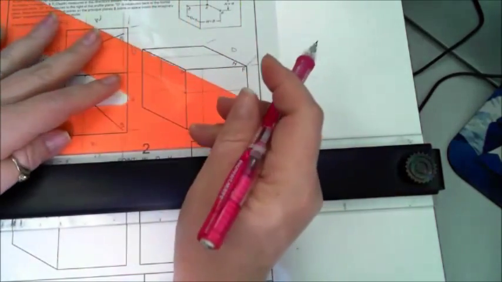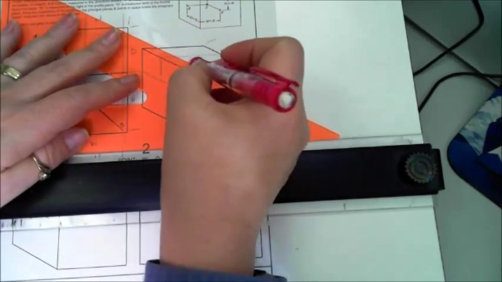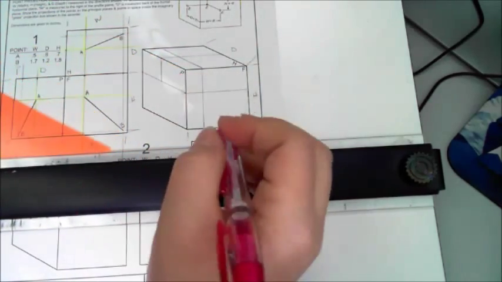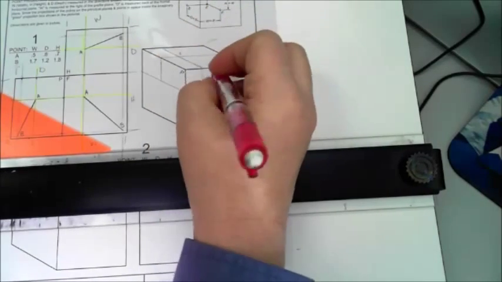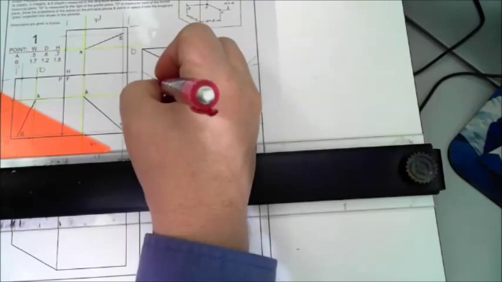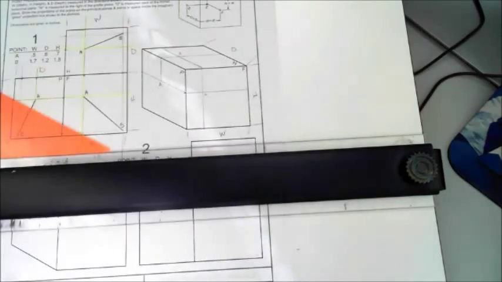And then that same thing, because I know that matches that angle, so I bring that over. So our A is essentially here, here, and here to start off.